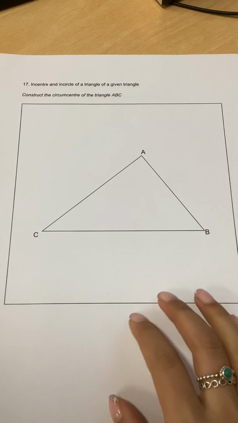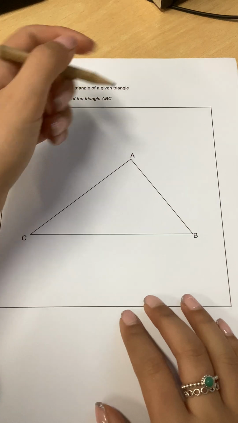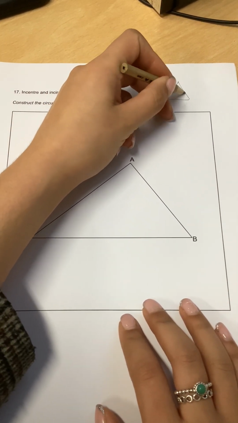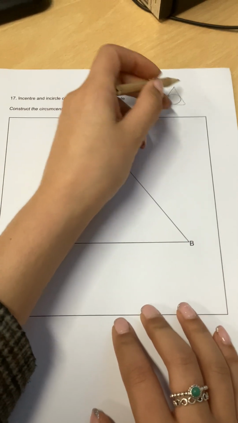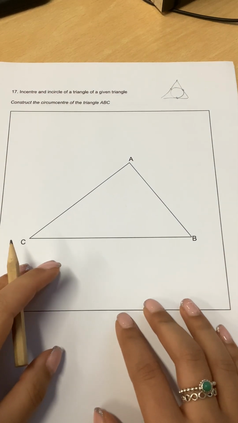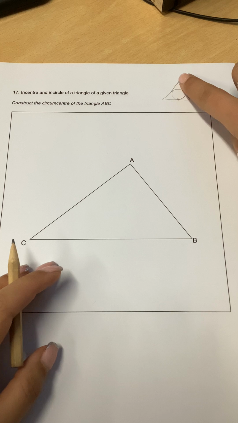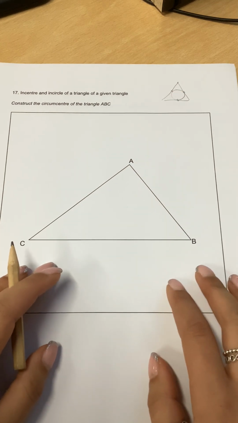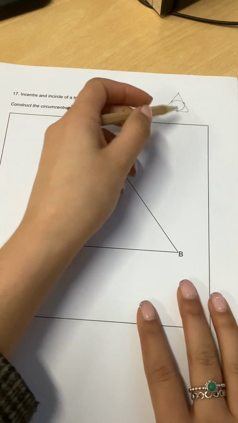So construction 17 is for the incenter and incircle of a triangle. An incircle is the circle inside the triangle. It hits each of the walls, or each side, of the triangle exactly once. Actually, you could think about each of the sides of the triangle being tangent to the circle.